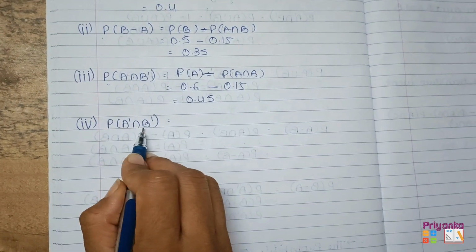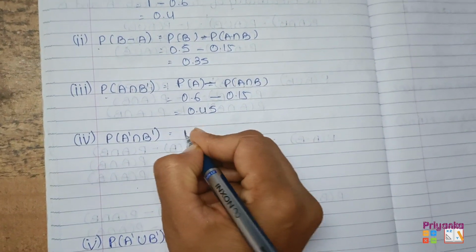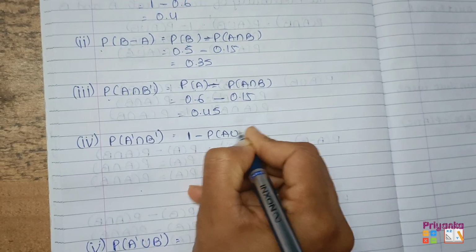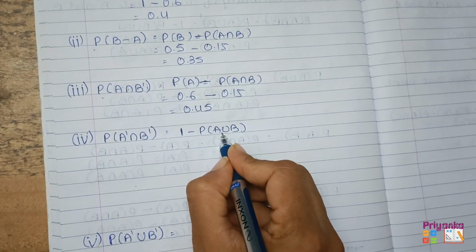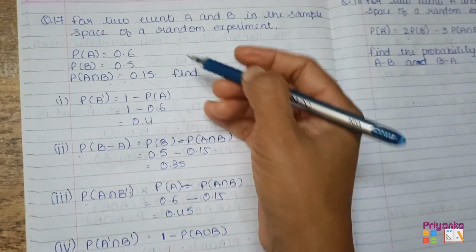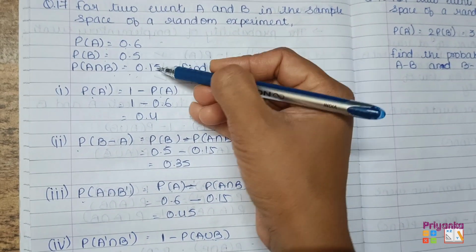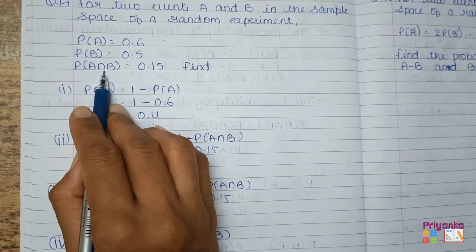Now here, for P of A complementary intersect B complementary, the solution is 1 minus P of A union B. Now we need to find A union B. If you see the question, here we only have the value of A intersect B.